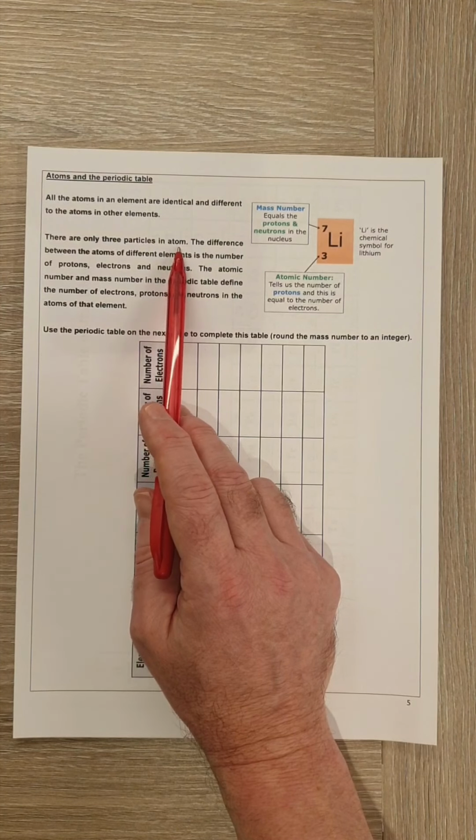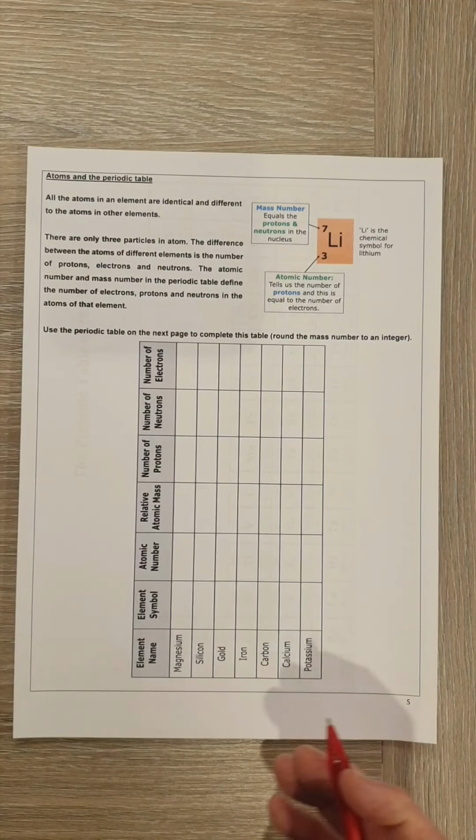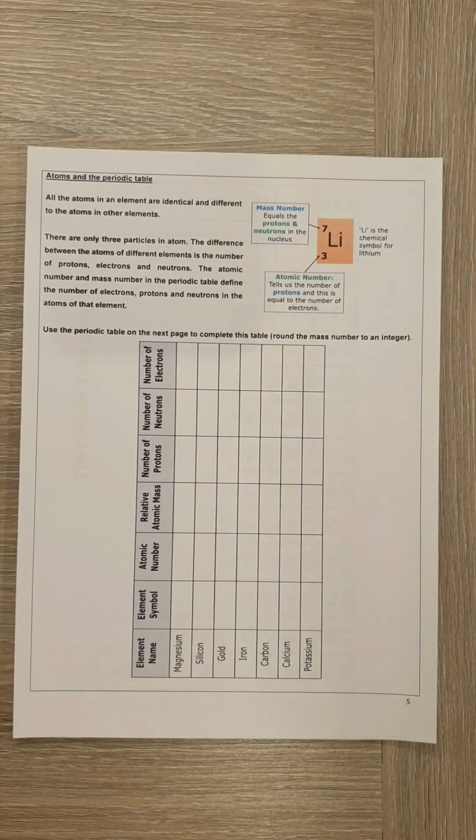So how are the atoms different, because all the atoms of hydrogen and oxygen and iron are made from the same 3 particles? The way that the atoms of elements differ, the way that the hydrogen atom is different from the oxygen atom, is in the number of protons. That's the only way that these atoms are different.